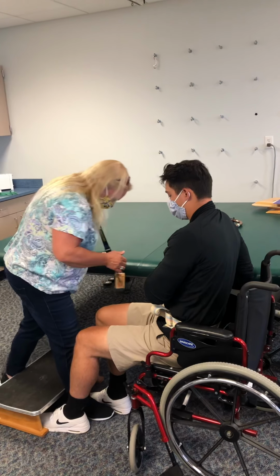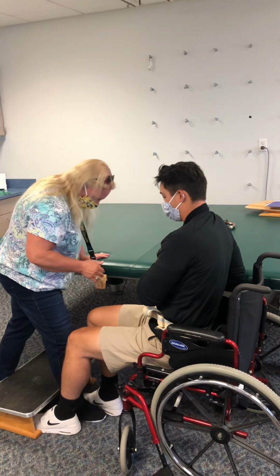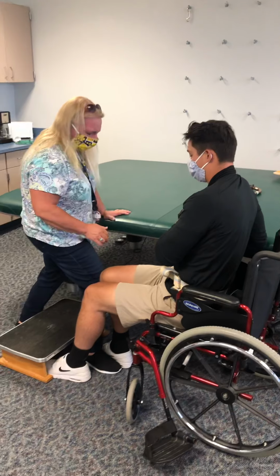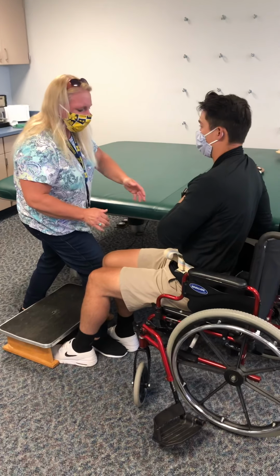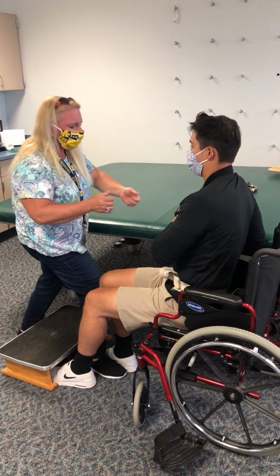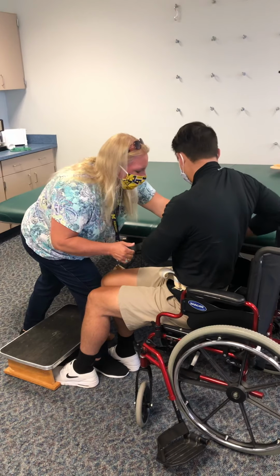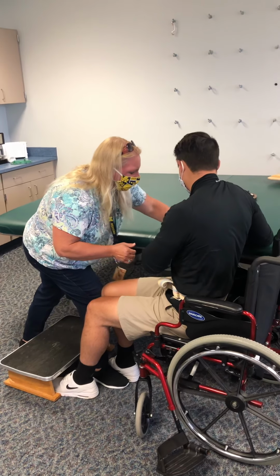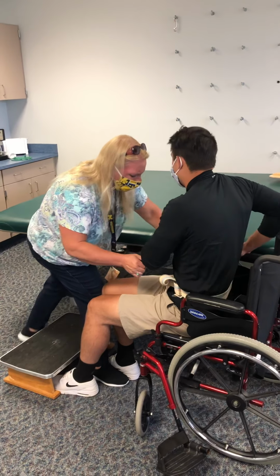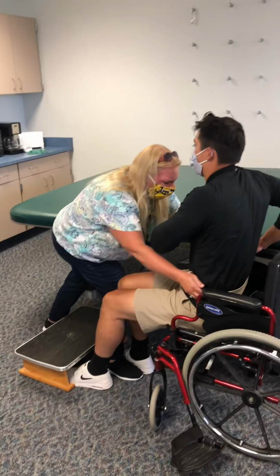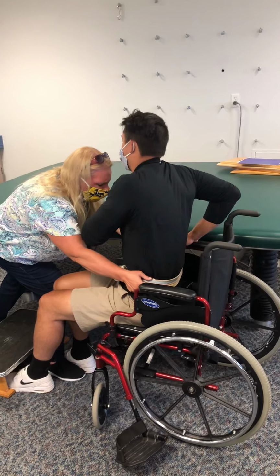So I want to get my bench as close as I can. I'm going to stick my leg inside there and say, Connor, on the count of 3, we're going to come to a full stand position. You can push right here on your wheelchair or here on the bed, whatever's going to help you best. But on the count of 3, we're going to stand. Ready? 1, 2, 3 up.